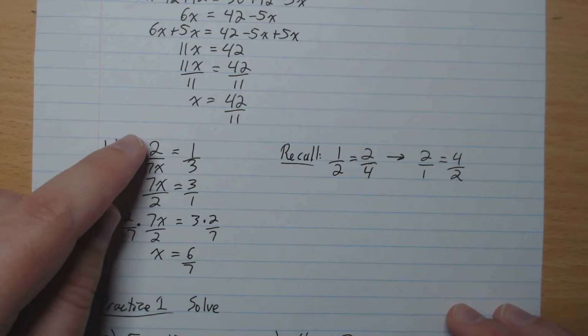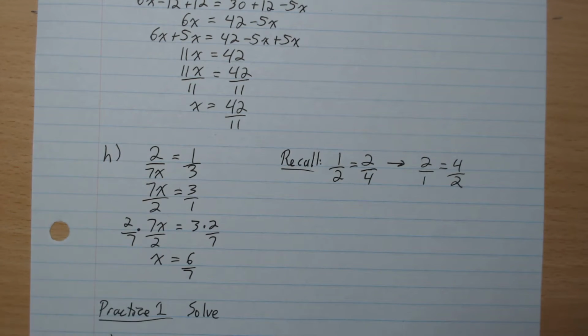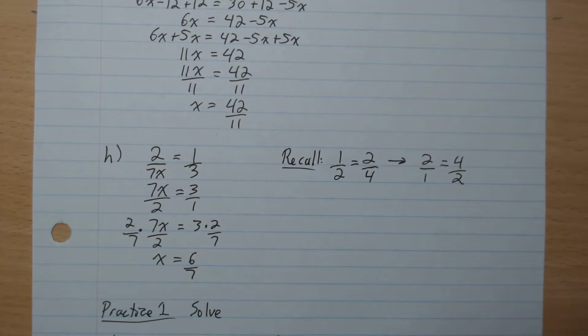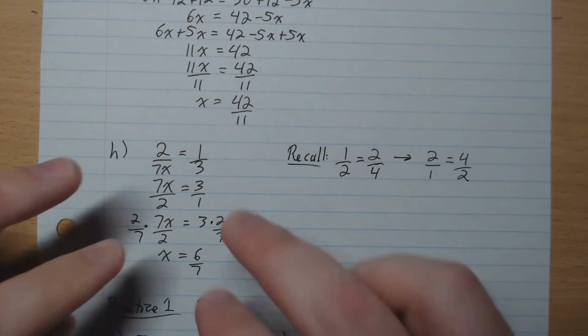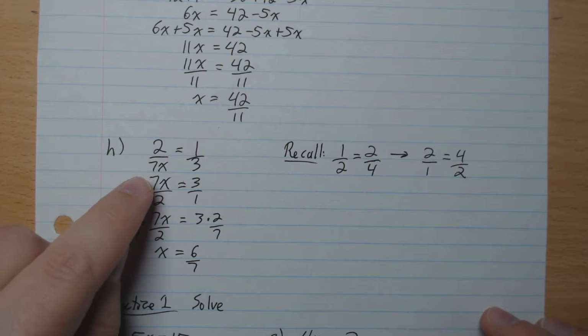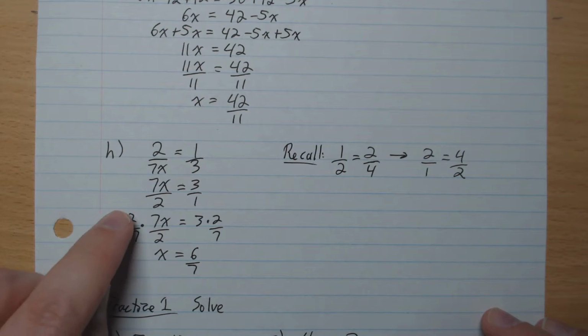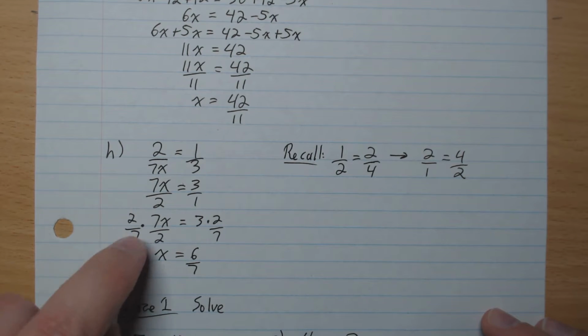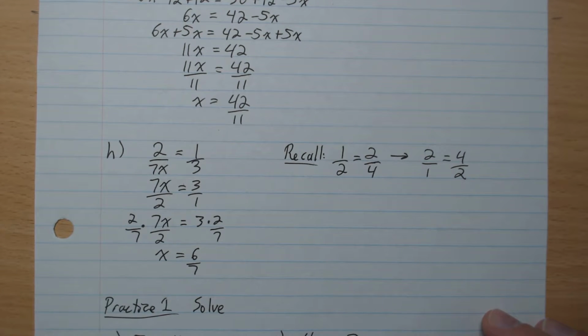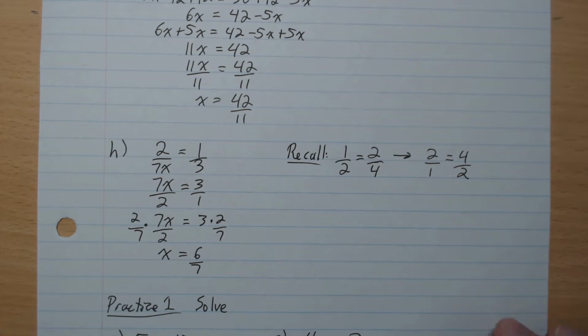So here we have 2 over 7x, right? So we're going to flip both. So we get 7x over 2 equals 3 over 1, like that. Right, so flip both, we're taking the reciprocal for each. And so now we have 7 over 2. So we're going to go times the reciprocal to both sides, which is 2 over 7. Right? So 2 over 2 cancels. 7 over 7 cancels. What's left is x. Then we have 3 times 2, 6 over 7. And so 6 over 7 is our final answer.